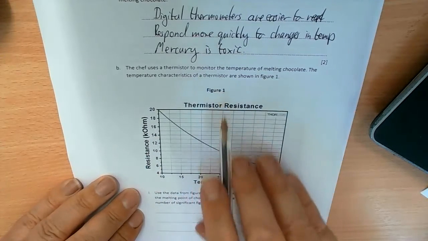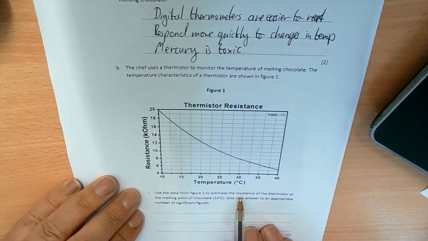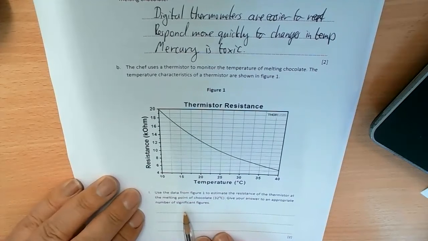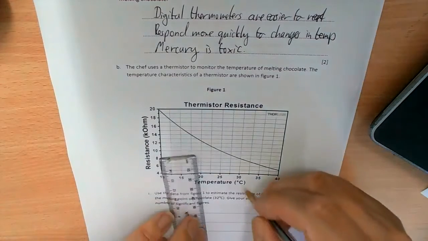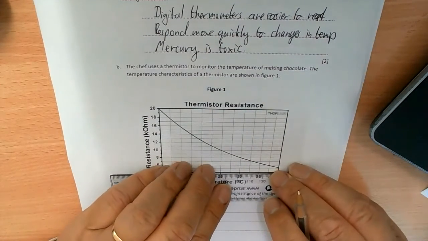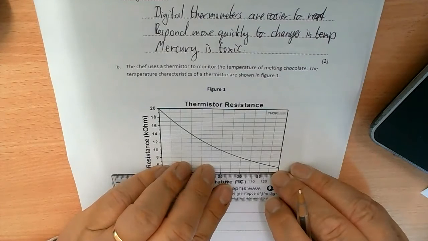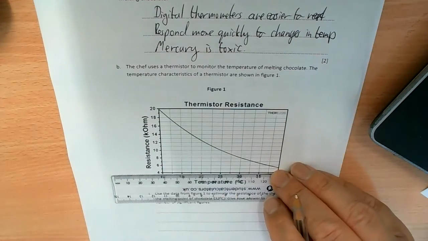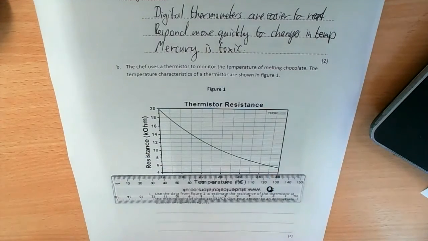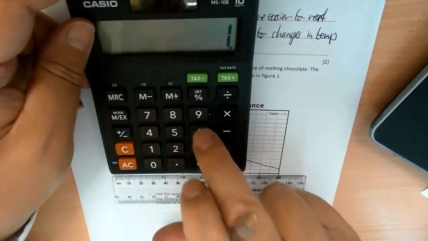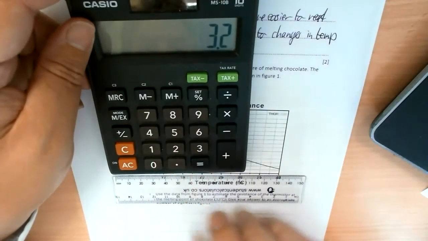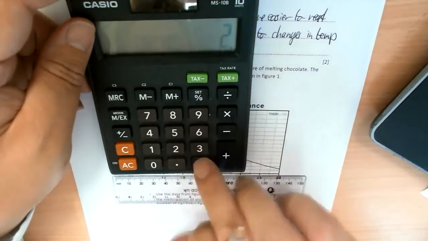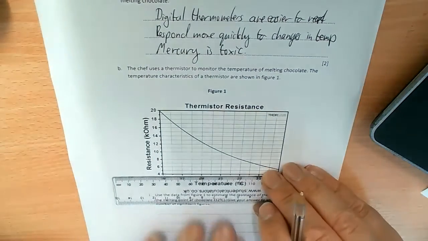You have to use the data from figure 1 to estimate the resistance of the thermometer at the melting point of chocolate, which is 32 degrees Celsius, and give your answers to an appropriate number of significant figures. So if you go to 32, you've actually got to be a little bit more precise about this. Well, 8 squares represents 2.5, 16 squares represents a change of 10, so 16 millimeters represents a change of, sorry, of 5 degrees. So that would be 3.2 millimeters per degree, and we're adding 2 degrees, so it'd be 6.4 millimeters. So about 6.5 millimeters or so.